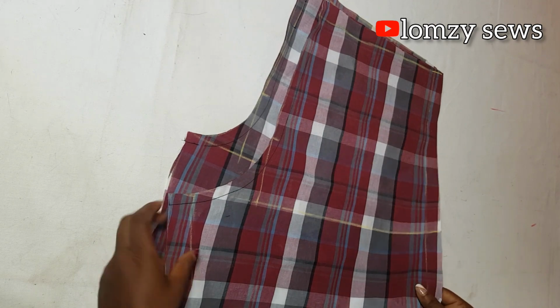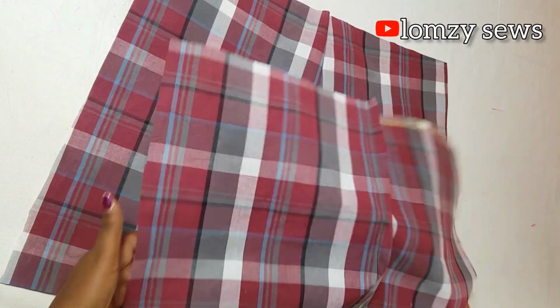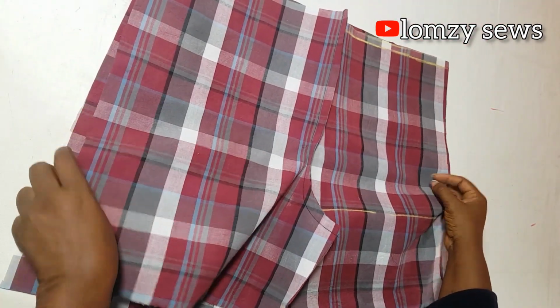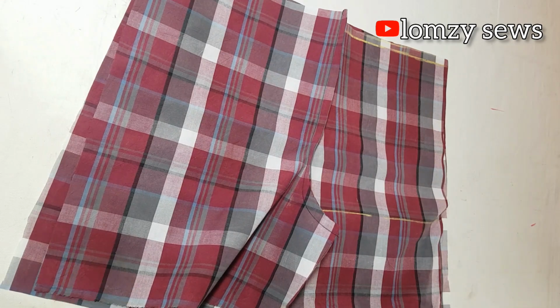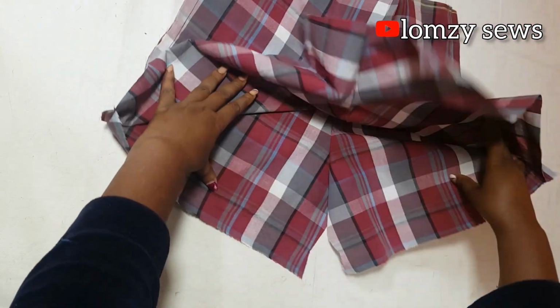Can you guys see? Next, I'm going to open this out like this and I will align the two side seams, and I'll go ahead and sew them close, right side facing together. This is how it looks after sewing it.